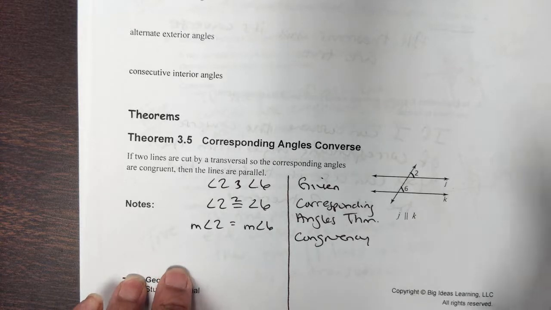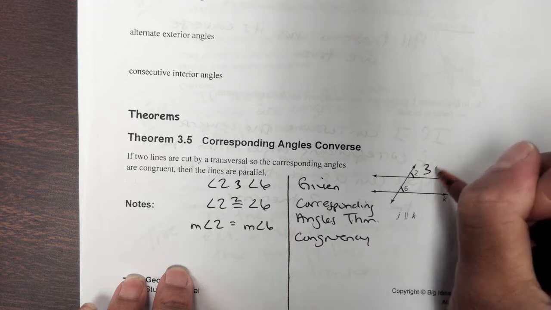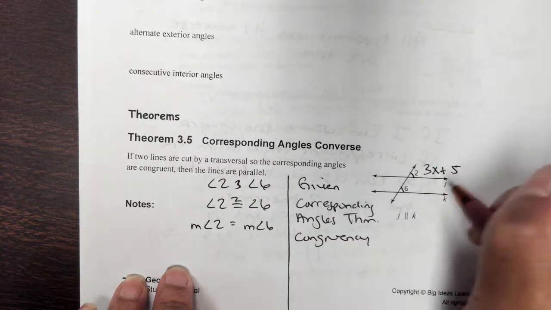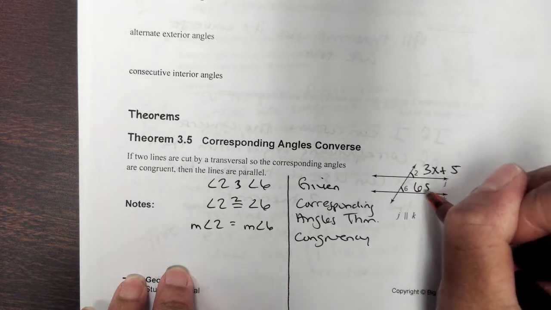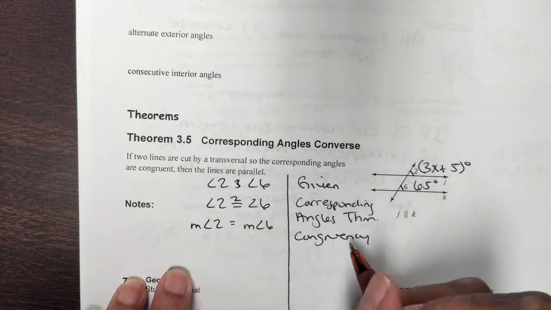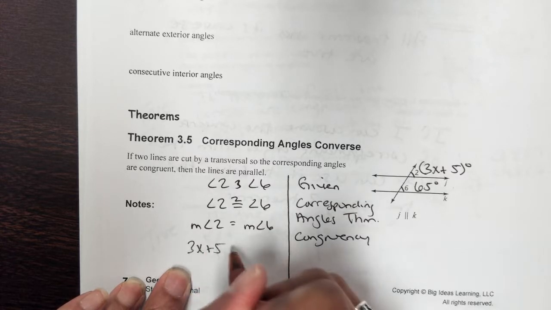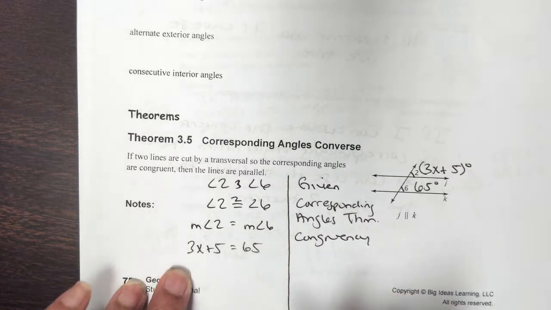Now let's say if we wanted to give these a value. Let's say angle 2 is 3x plus 5 and angle 6 is 65 degrees. Then I can use substitution. I know that 3x plus 5 will equal 65 degrees.